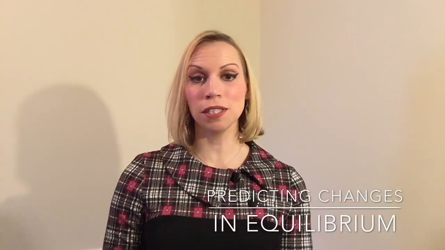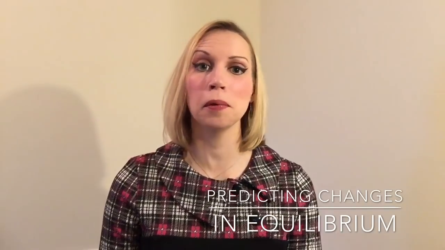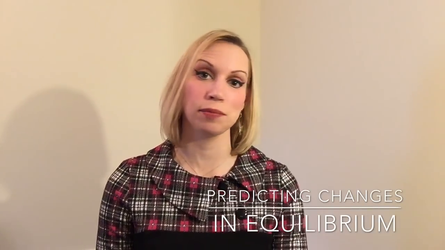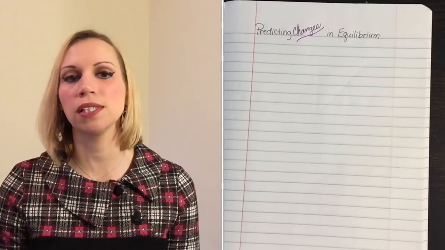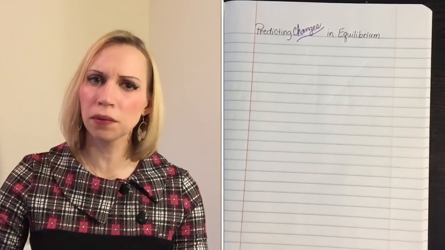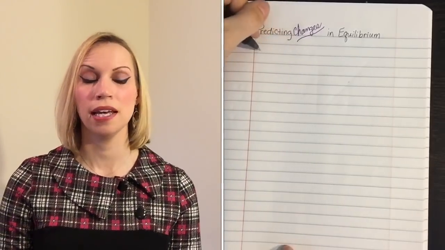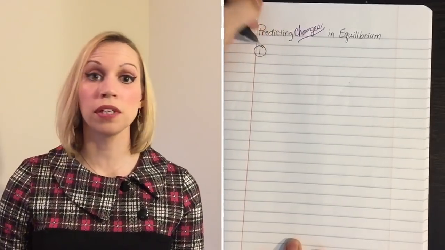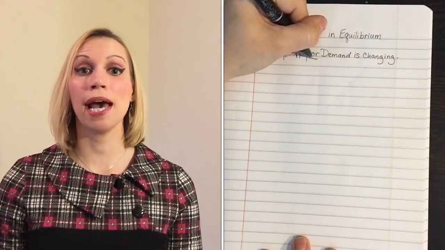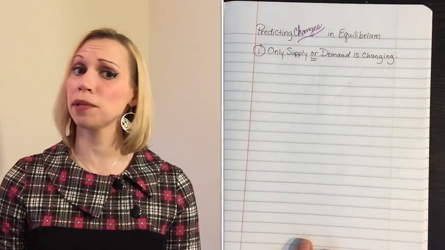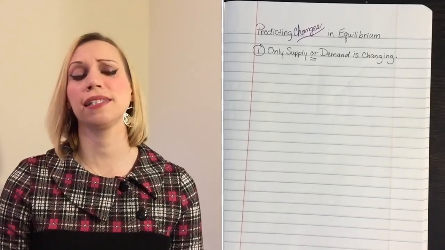So we've talked and learned about equilibrium, which is really important because we're going to do a lot of things with equilibrium today. We're going to talk about different ways to predict how equilibrium price and quantity is going to change whenever there's something that shifts the supply curve and something that shifts the demand curve. Now, there are really three scenarios that we're going to talk about. The first scenario is really easy. It's when something happens and it only affects supply or it only affects demand.